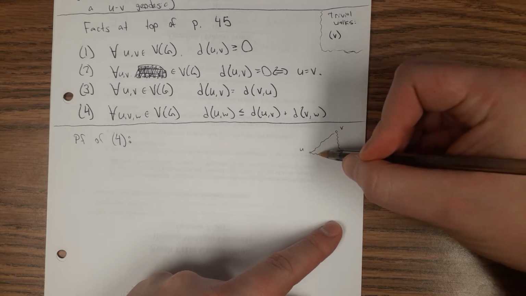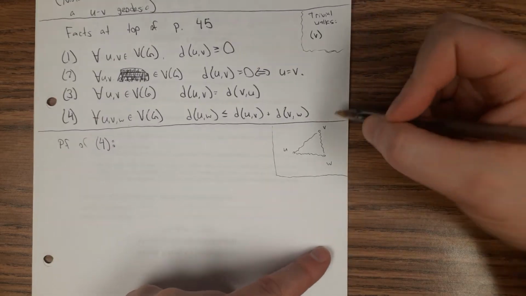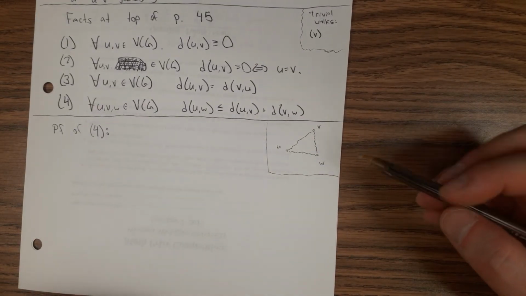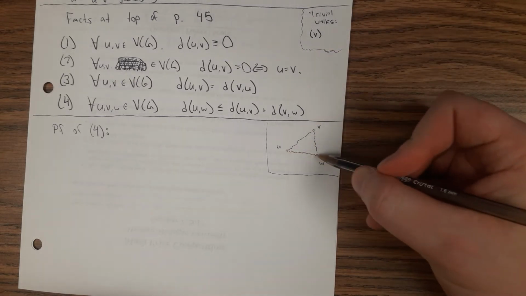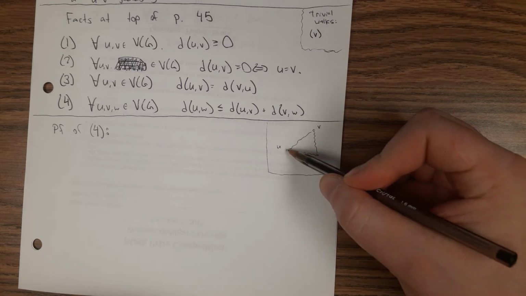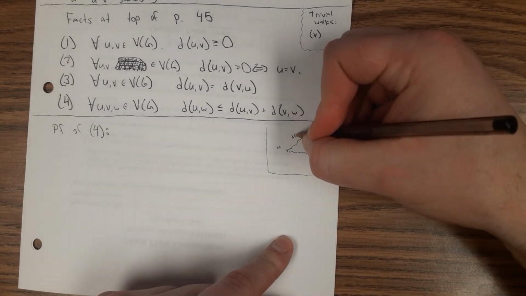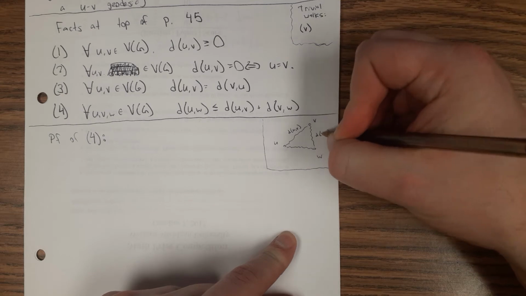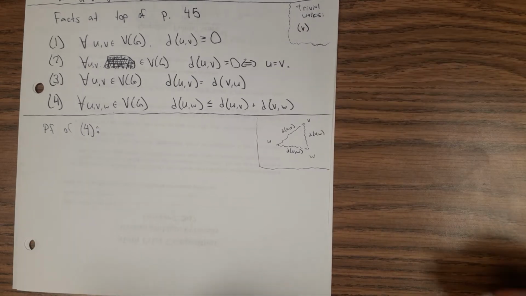This is a pretty abstract picture that I'm drawing. This isn't like a real particular graph. This is just sort of like an intuitive cartoon of how we think of these things. Here's the distance from u to w, and if I want to go through v first, I would go distance from u to v, plus the distance from v to w.